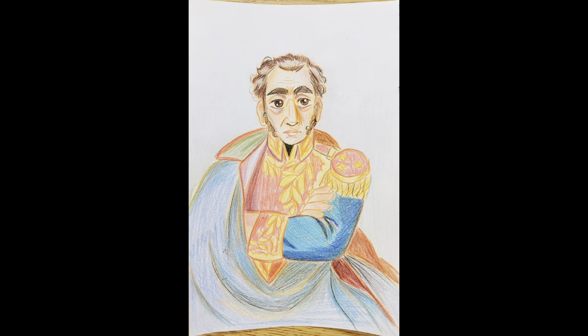Next is a drawing for history class, my sophomore history class, which was a World History 2, I think. Yeah, World History 2. And I drew, I forget the guy's name, but he's a historical figure, a Spanish guy who helped liberate Venezuela, I think. I'm not entirely sure. I forget exactly what his name is.